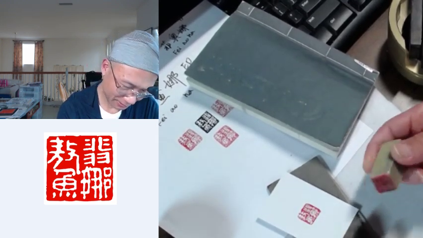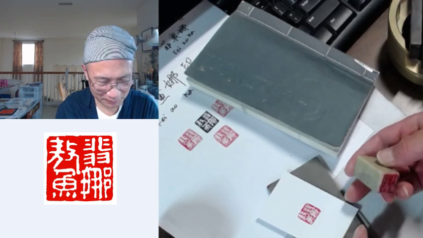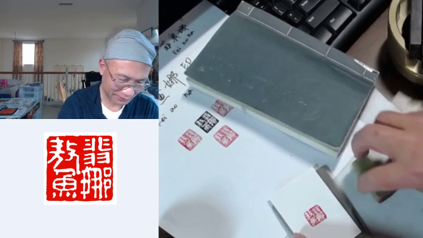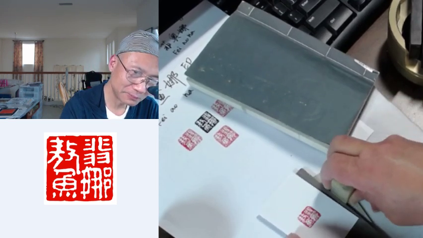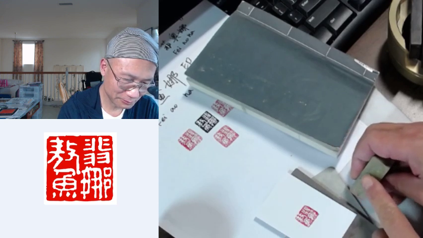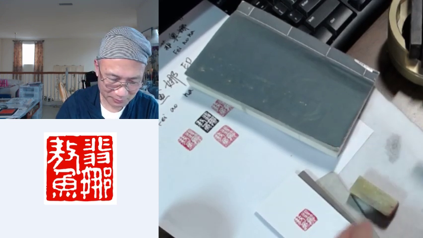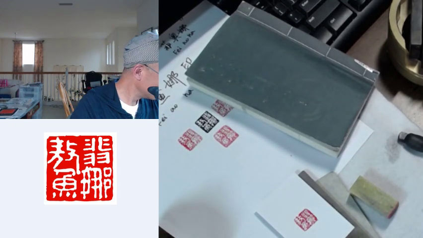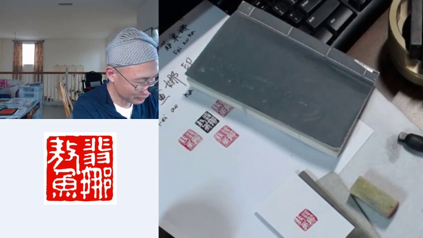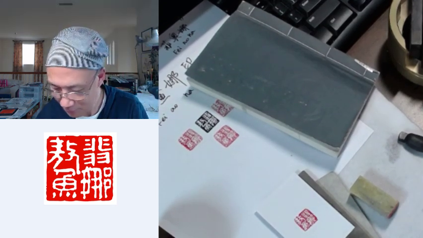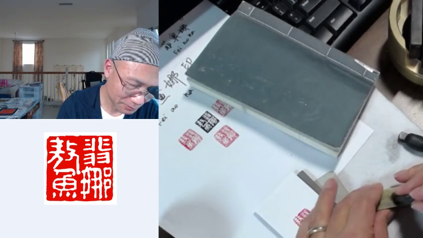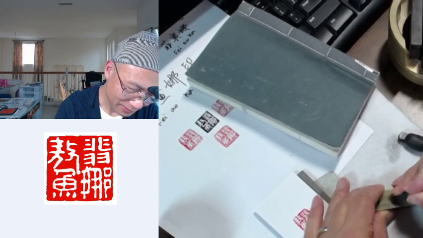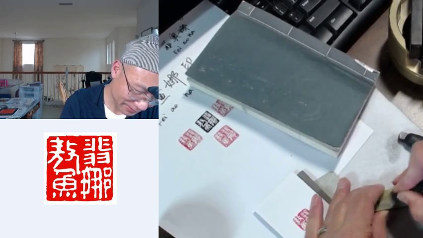I always, or a professional seal engraving artist, always sign the name on the left side of the stone. So my signature will be right there. I just do it, maybe. Let me see. Where's my knife? I'll do the year. It's my birth year, so I have to use that.